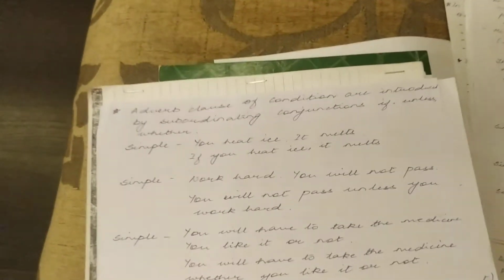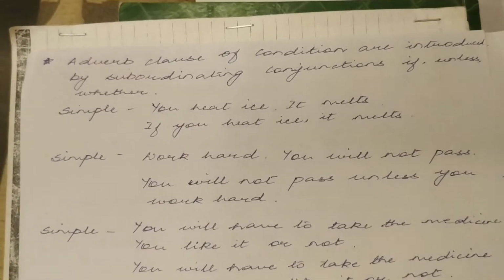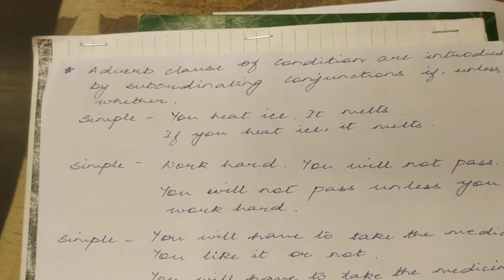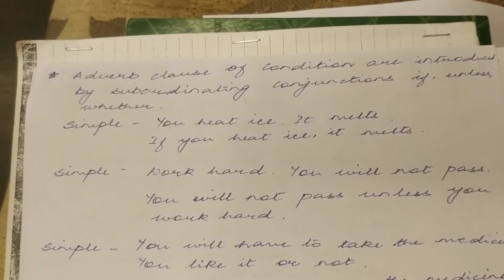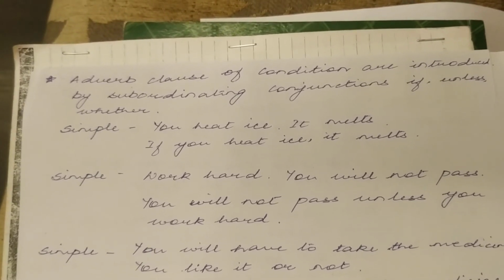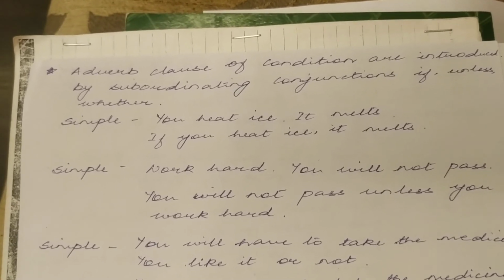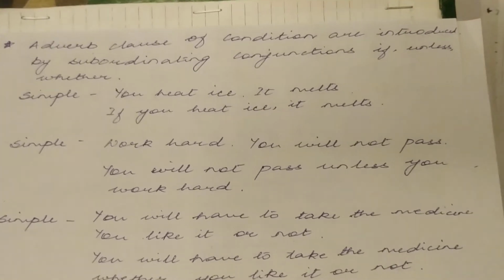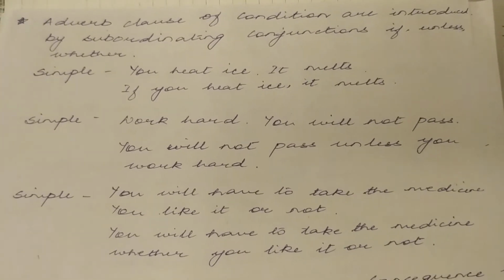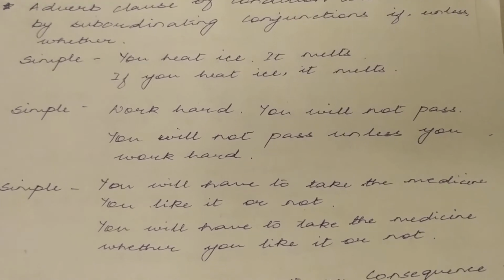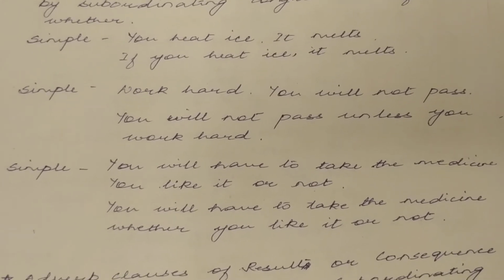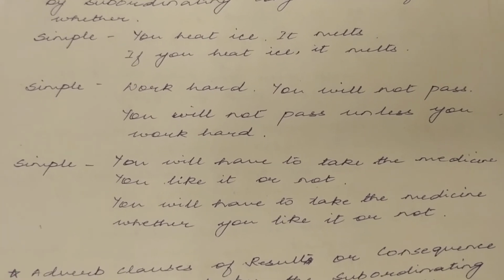In the next form, we are going to deal with the adverb clause of condition. Adverb clauses of condition are introduced by the subordinating conjunctions if, unless, whether. You heat ice, it melts. This is the simple form. When we change it into complex, it becomes: If you heat ice, it melts. The next example in the simple form is: Work hard, you will not pass. You will not pass unless you work hard. That is your complex form of the sentence.